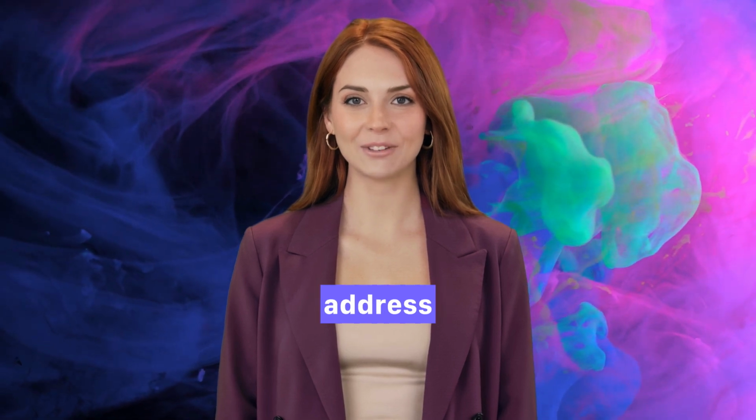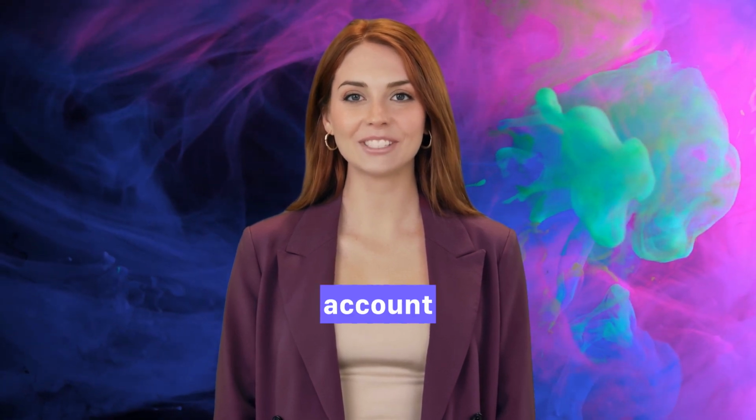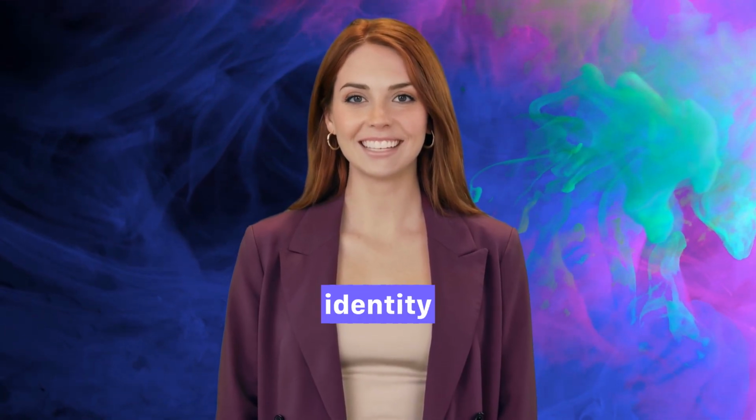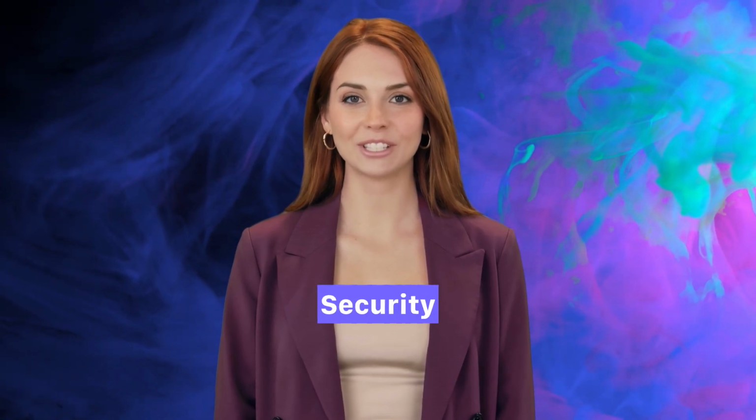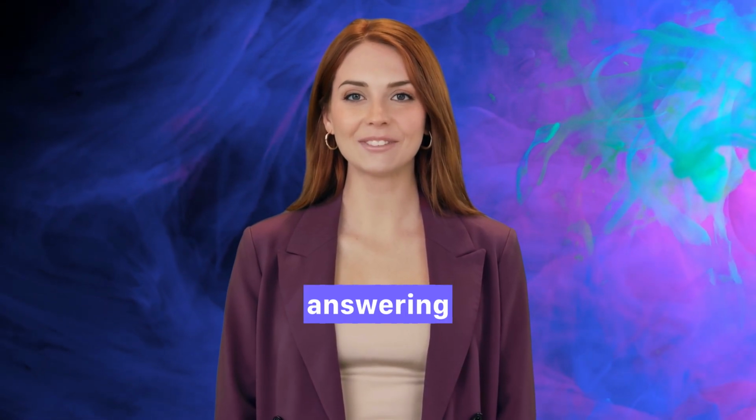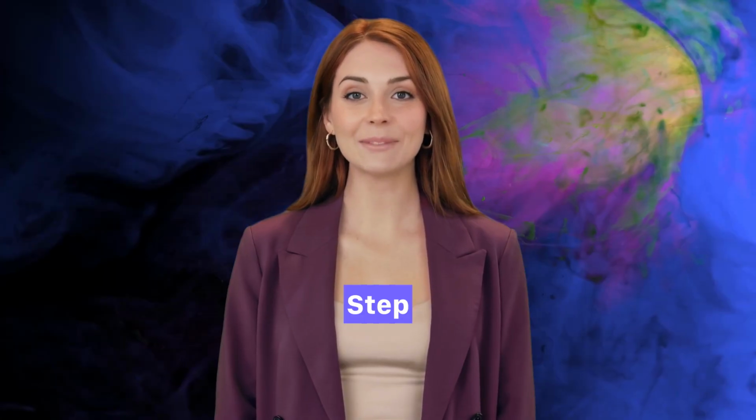Step 4. Enter your username or the email address associated with your Ally account to identify your account. Step 5. Verify your identity by providing personal information such as your account number, social security number, date of birth, or answering security questions.